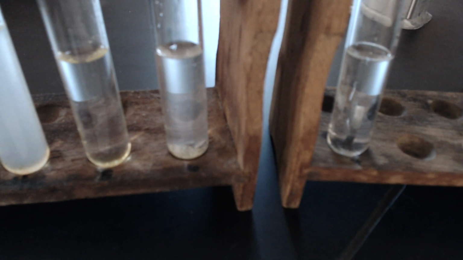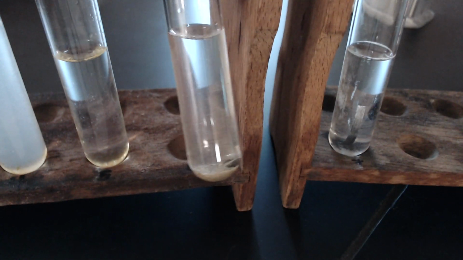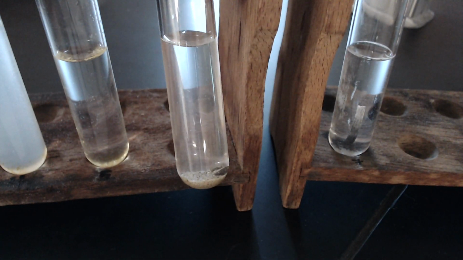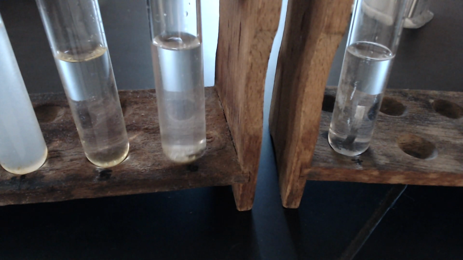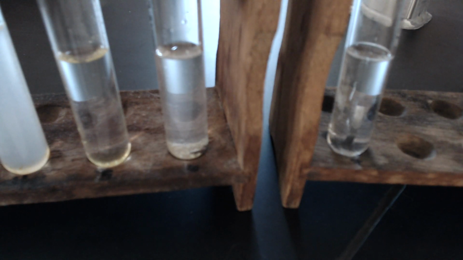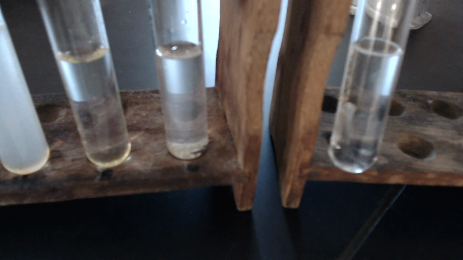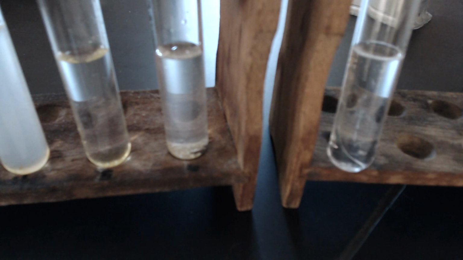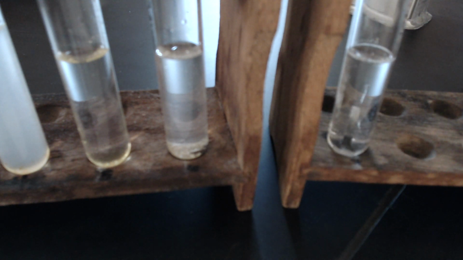Number 6, silicon dioxide. And number 7, the magnesium. So double check your solubility data.